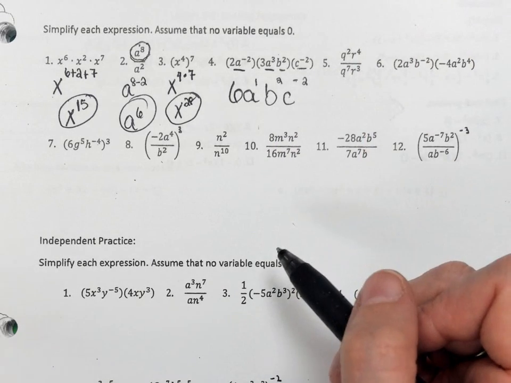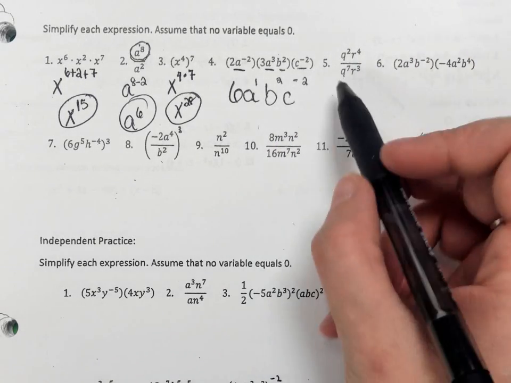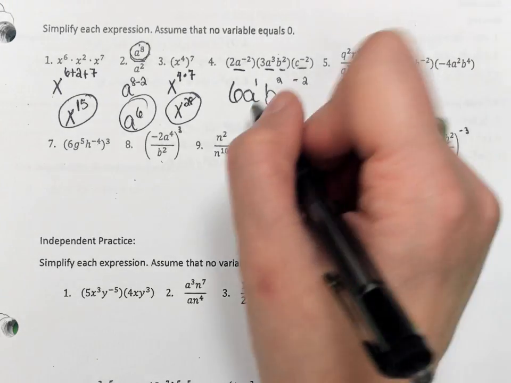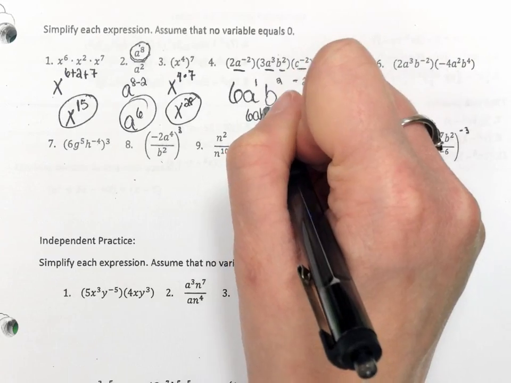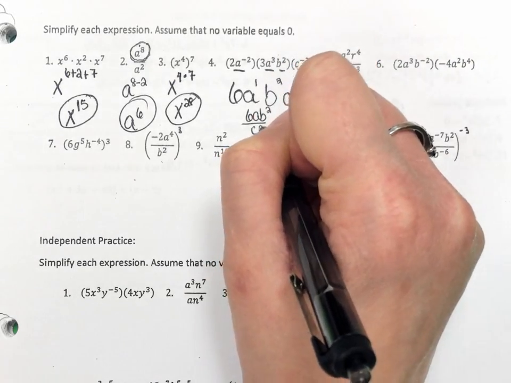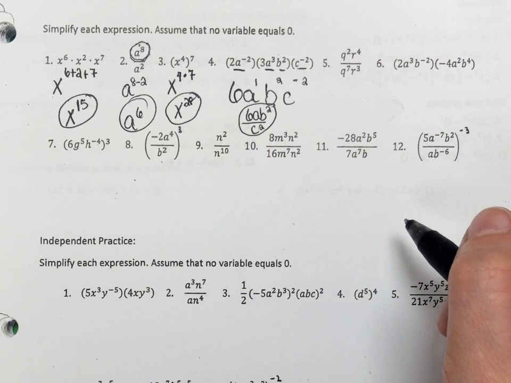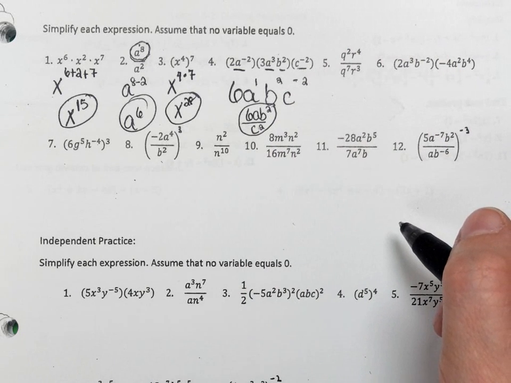What's wrong? What do I have to fix? You have a negative exponent, right? It's going to go to the bottom. So it's going to be 6ab squared over c squared.